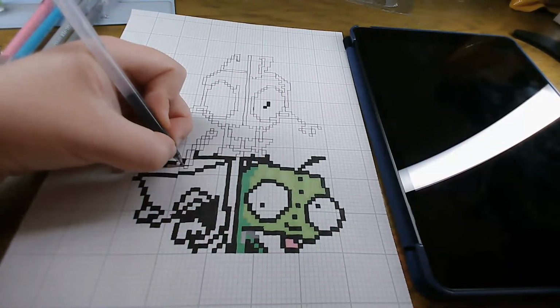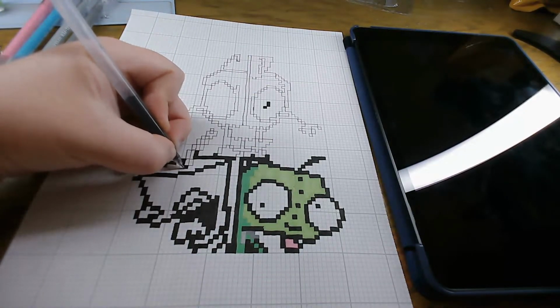Okay, almost done with the black outline for this one.